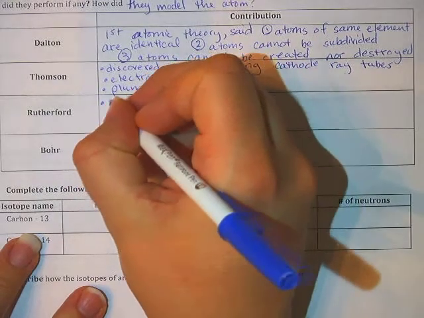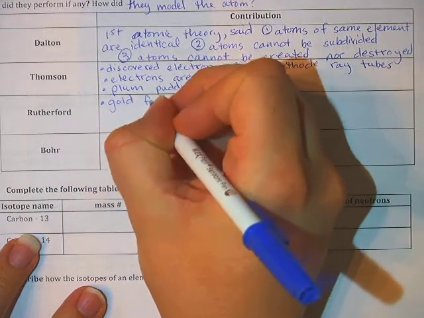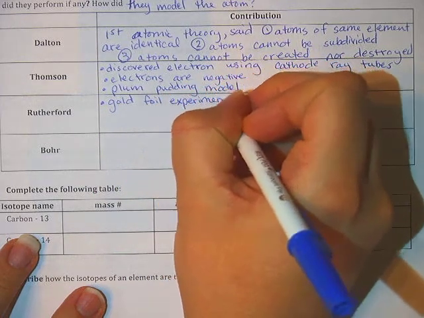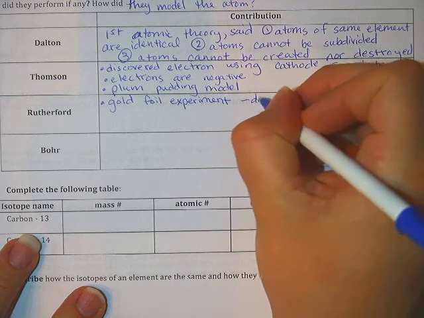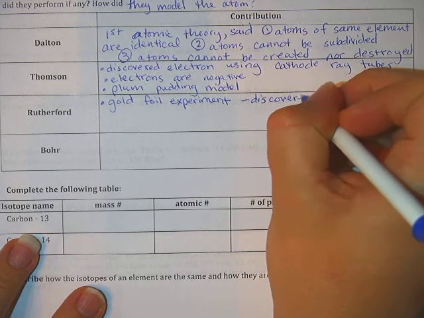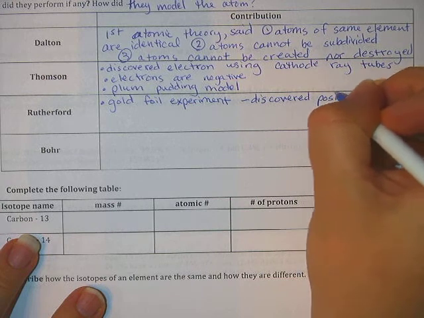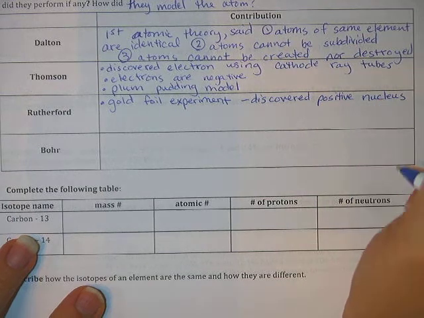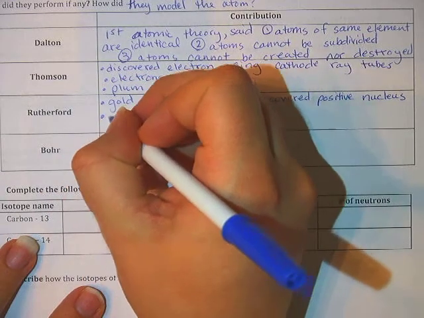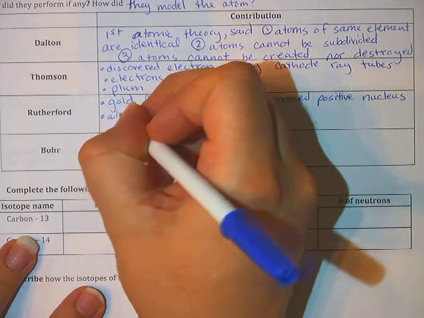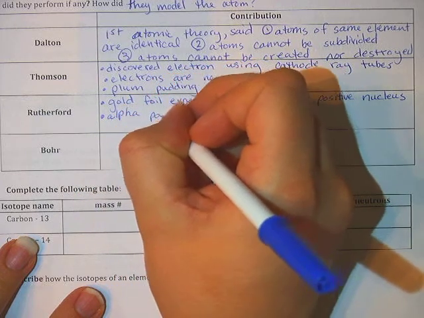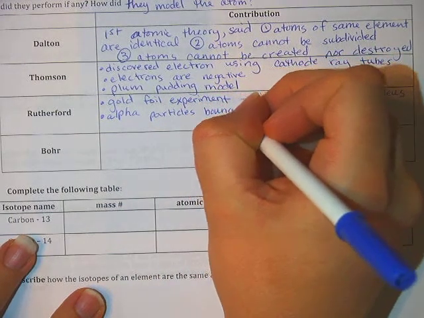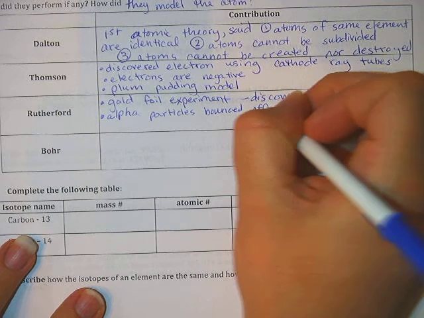Rutherford had the gold foil experiment, which discovered the positively charged nucleus. That's what that experiment did, because the radiation, alpha particles, bounced off the nucleus instead of moving straight through it.